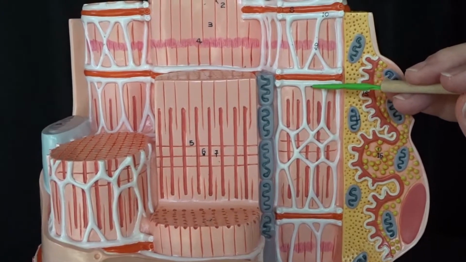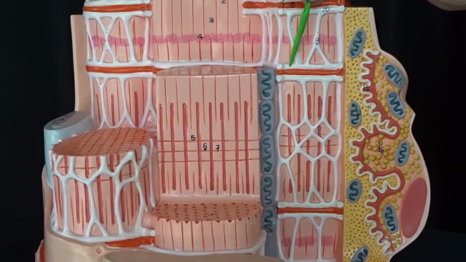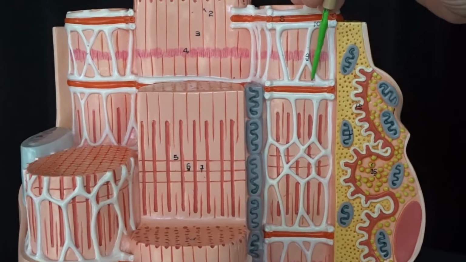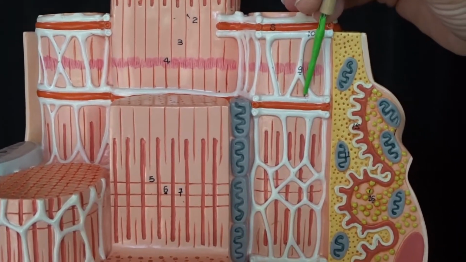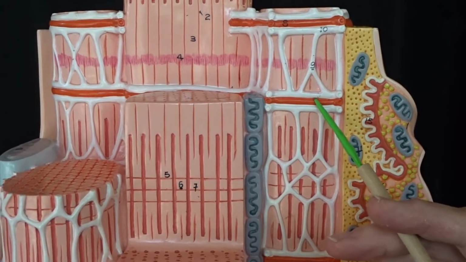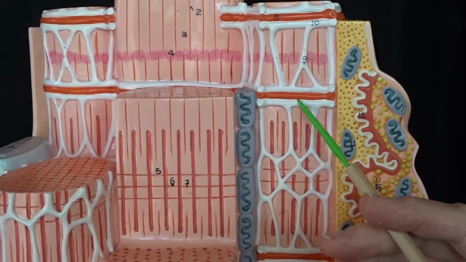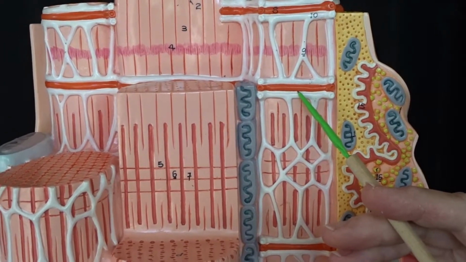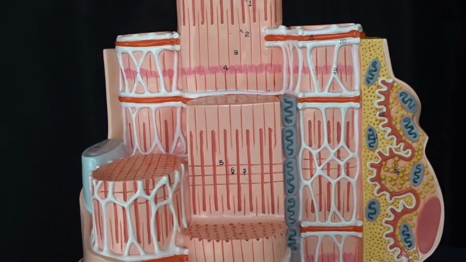These lateral sacs that are on either side of the T-tubule are known as the terminal cisternae, and the two terminal cisternae plus the T-tubule makes up the triad of a skeletal muscle fiber. 1, 2, 3, that's where the triad comes from.